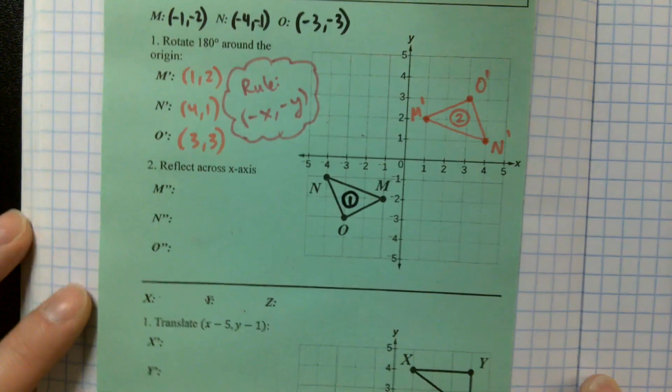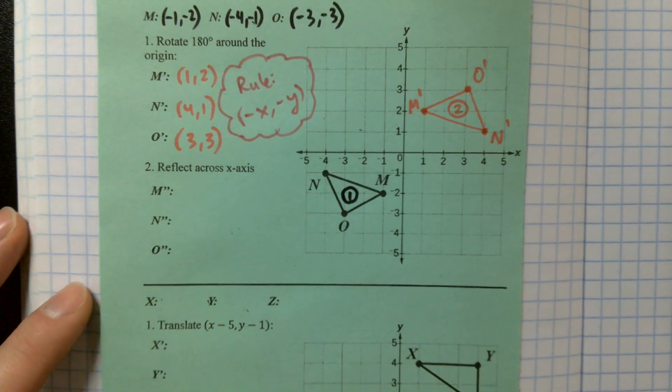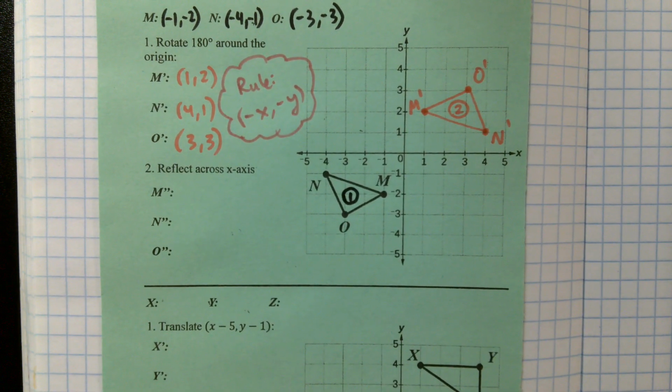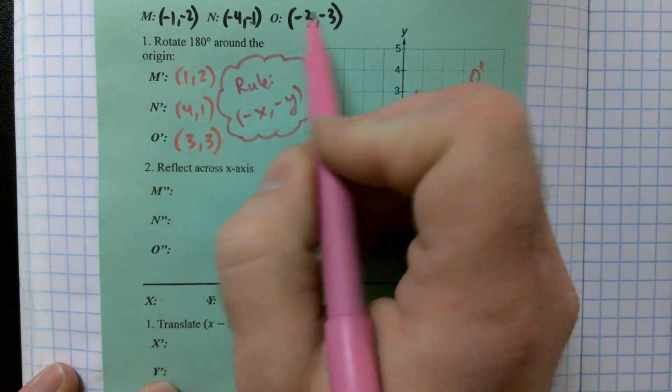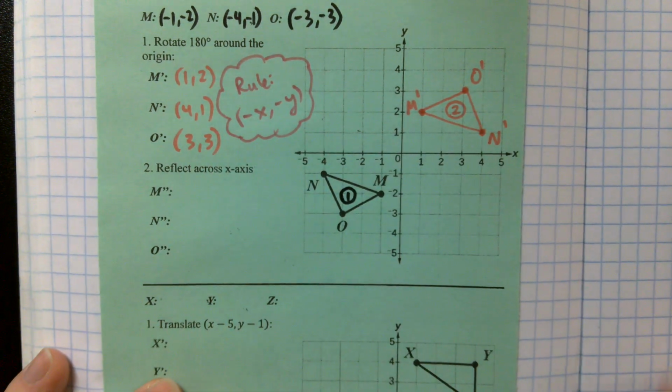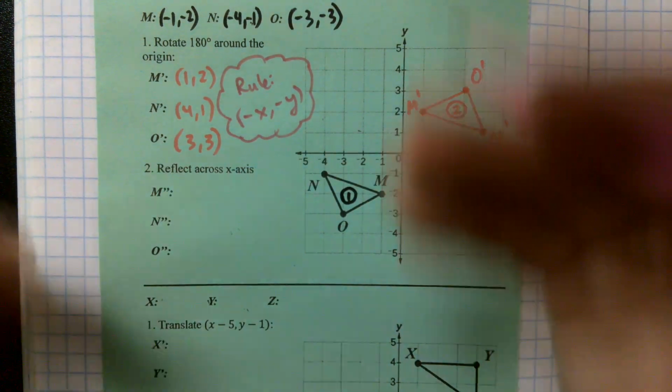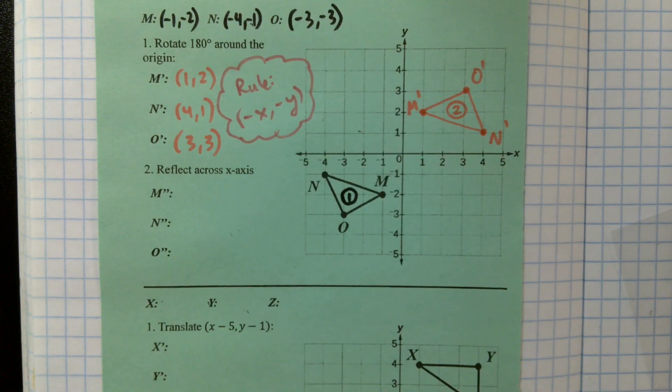Now I decided to take rotation rules off of the test just because A, we don't have time, and B, the slides you guys have shown a lot of success with, so I'm not going to make it more complicated than it needs to be. But we can clearly see that all my coordinates just became positive. If they started out as positive, they would have become negative. We just flipped the sign. Okay? So there's my first image.